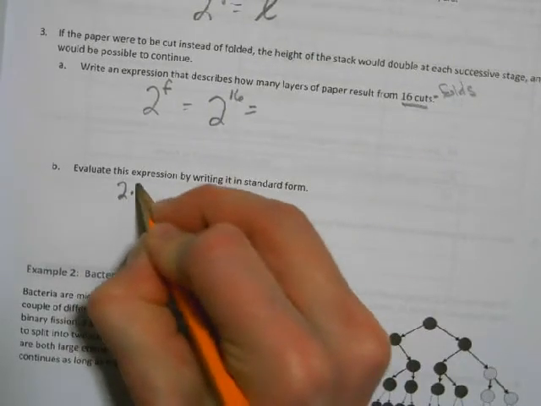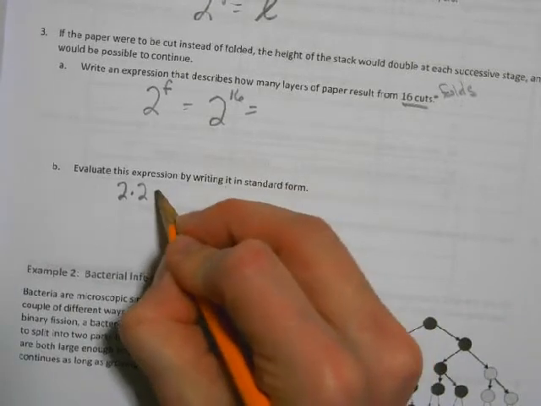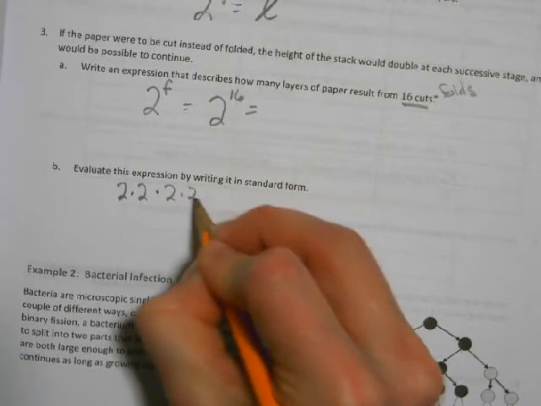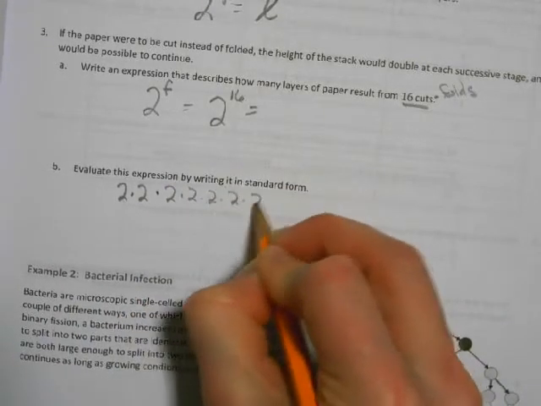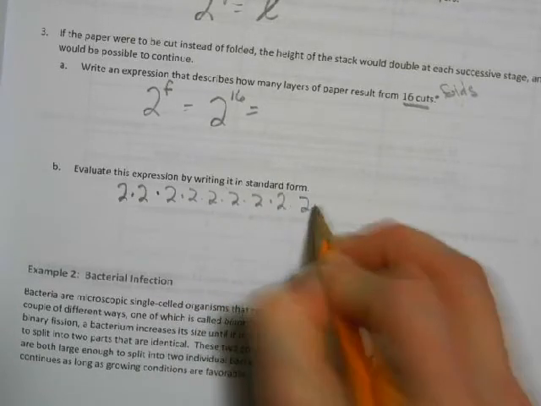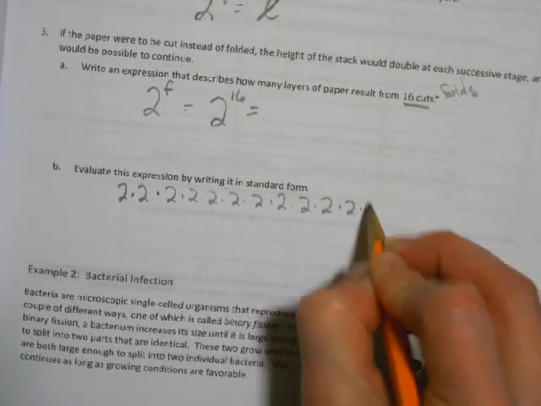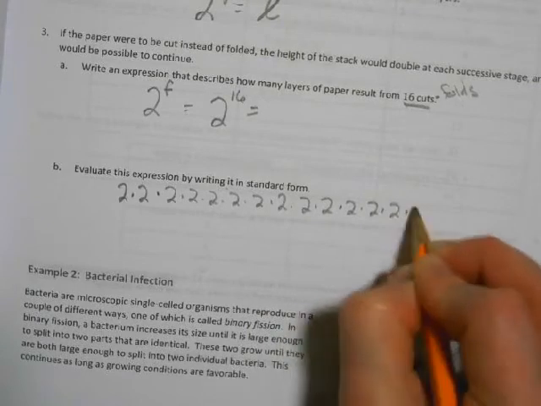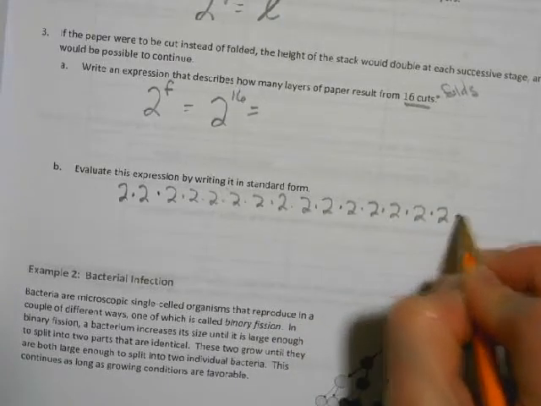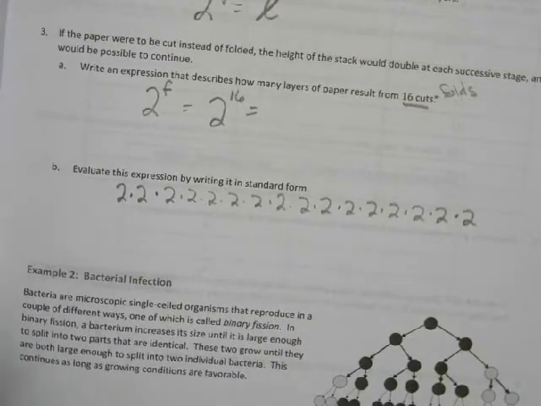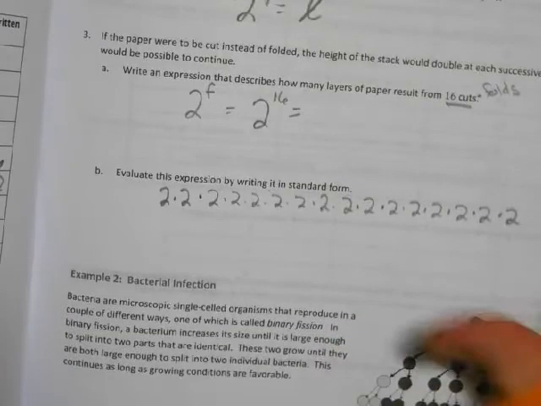So we have 2 times 2, that's 1, 2, 3, 4, 5, 6, 7, 8, 9, 10, 11, 12, 13, 14, 15, 16 times. Now, because of what I've done over here, I know that 2 to the 8th is 256. So I can go all the way to the 8th.